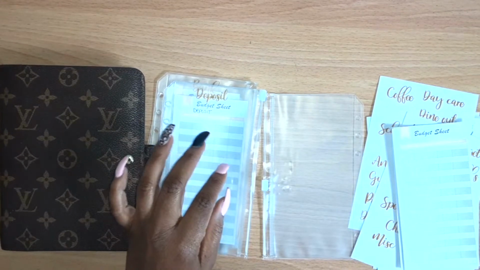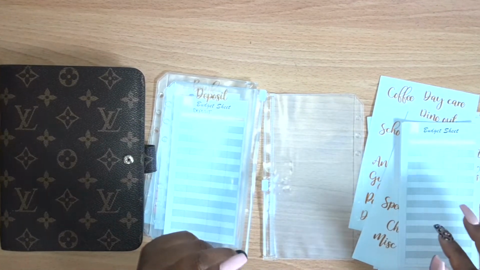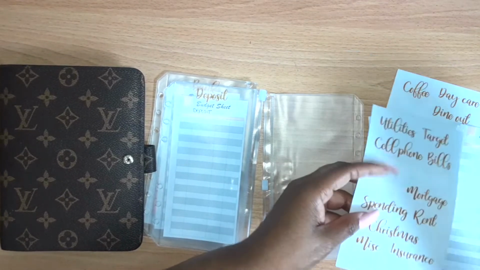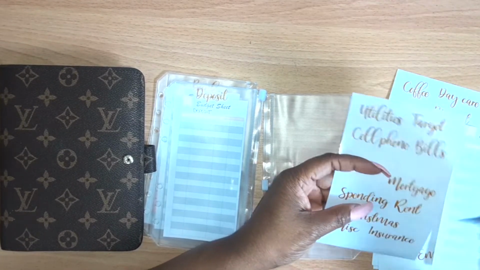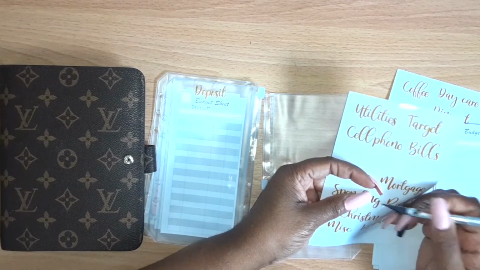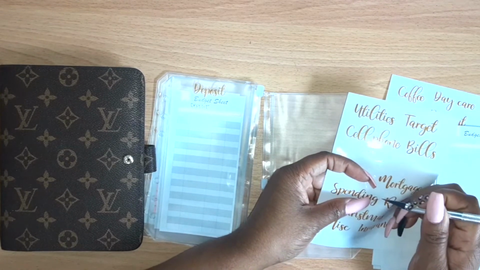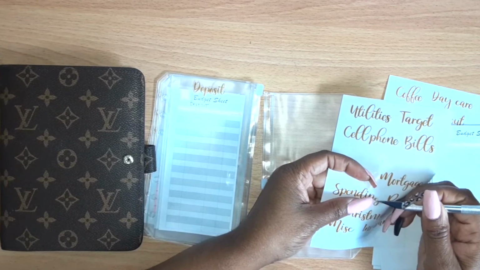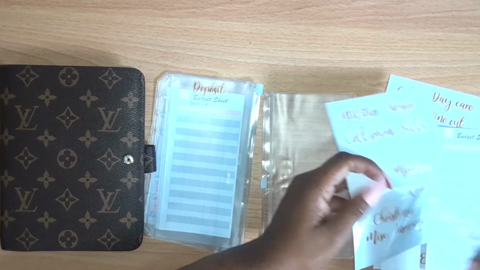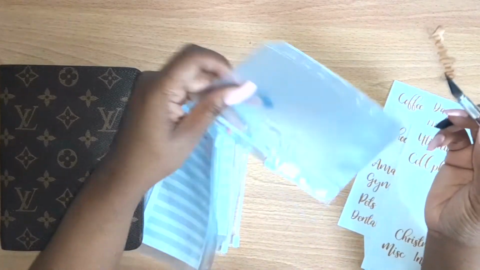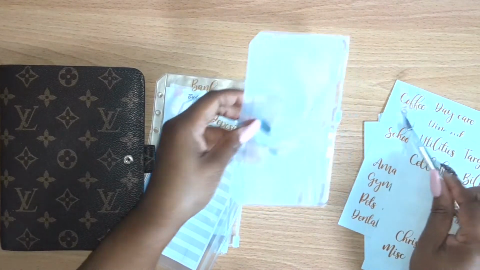And I'm going to make one more. And it's going to say spending on this one, whether it's for hair, lipstick, Bath and Body Works, whatever. So, wait, let's make sure it's not upside down.